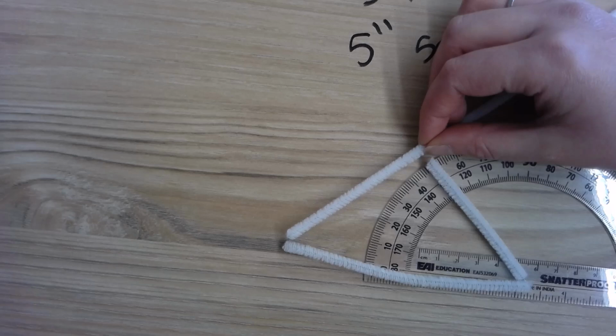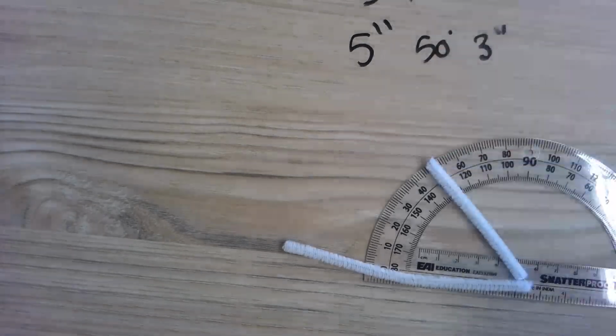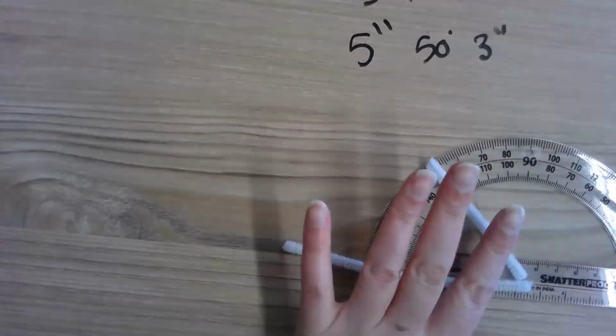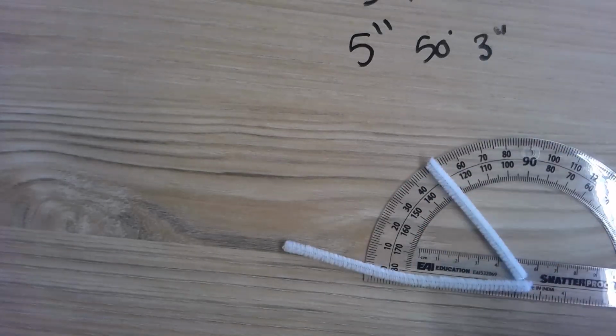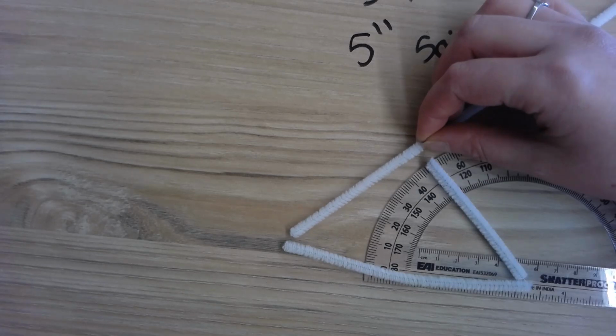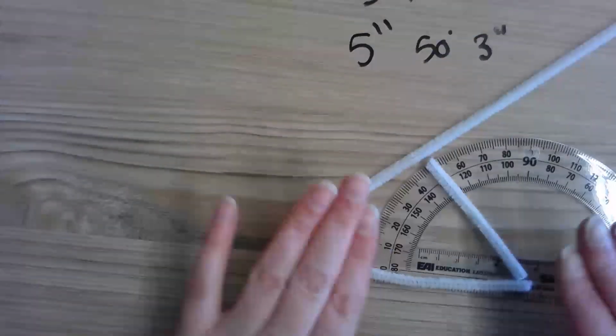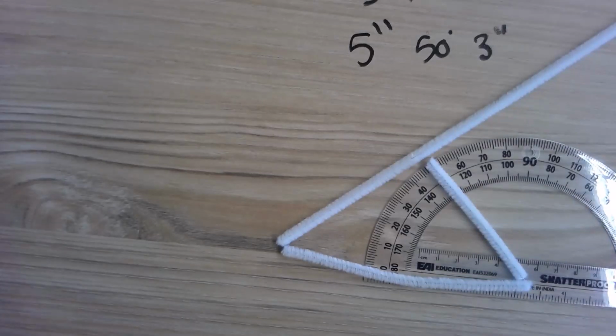Can I make any other triangle? Is there any way that I can adjust these two without changing their length or their angle and create another triangle? Okay. Besides rotating it, I can't think of any way to make a different angle.